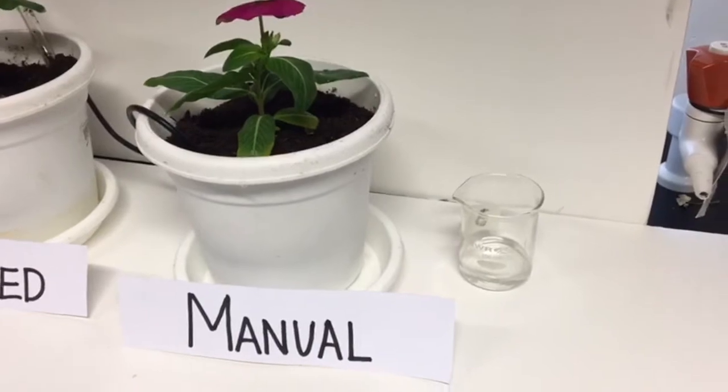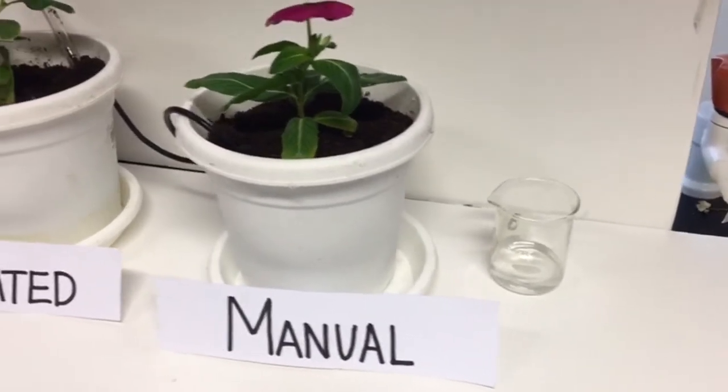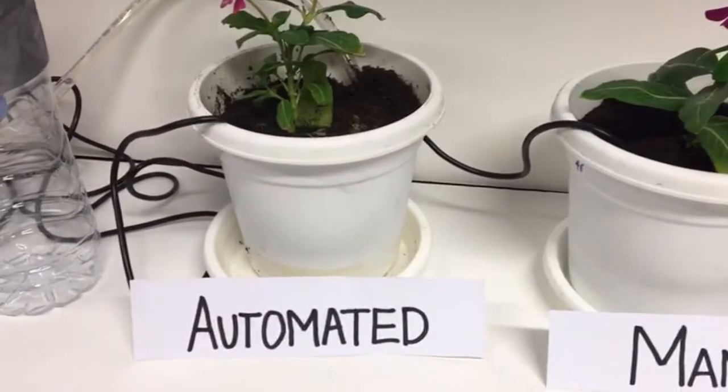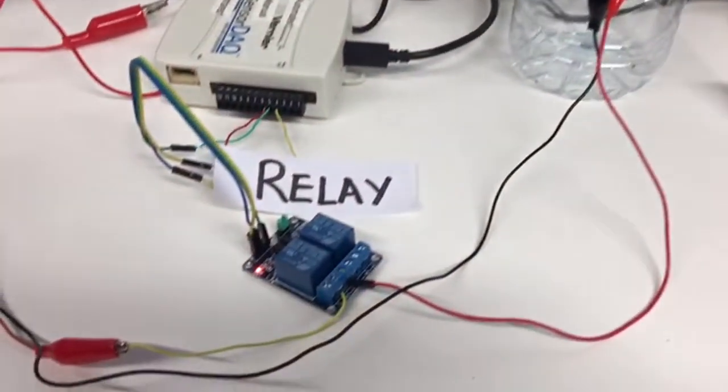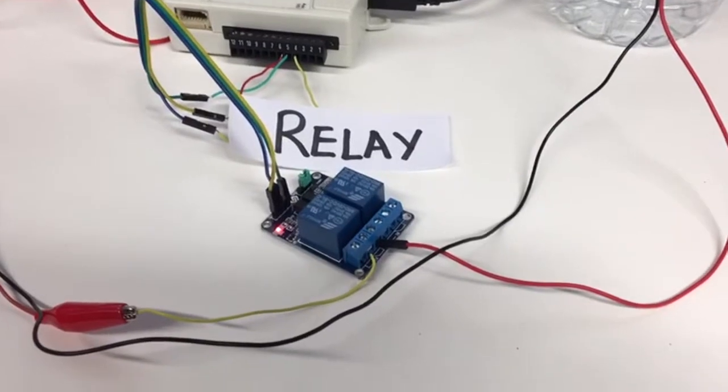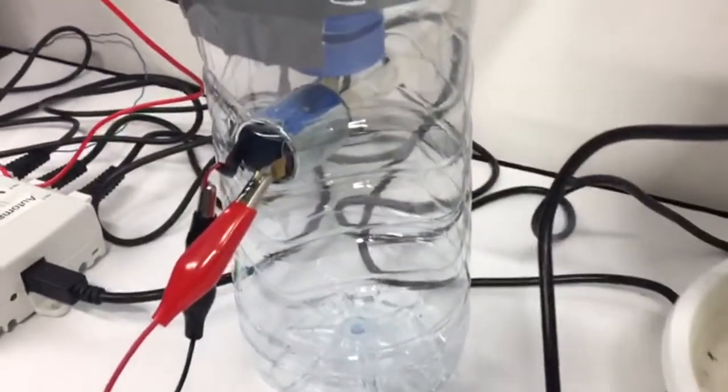The first pot is for the manual system and was watered daily using the glass beaker to the right. The moisture sensors are placed next to the roots of both plants. For the automated system, a relay was used as a switch controlling the solenoid valve, which in turn was connected to the virtual bench acting as its power source.